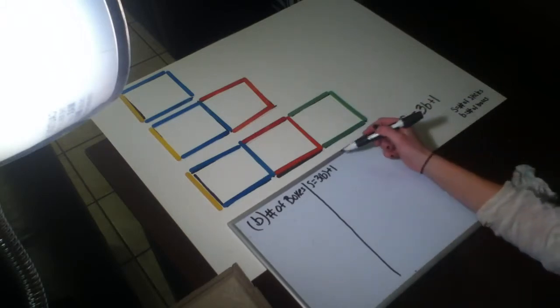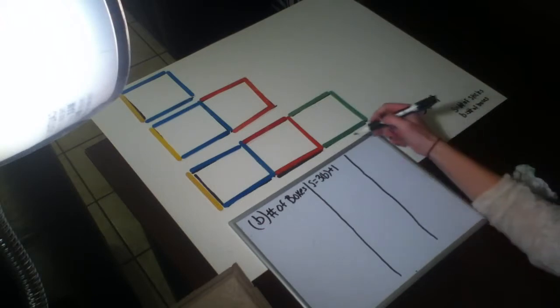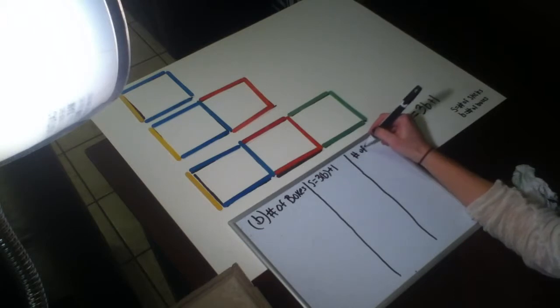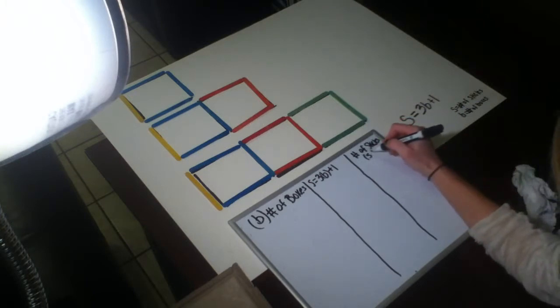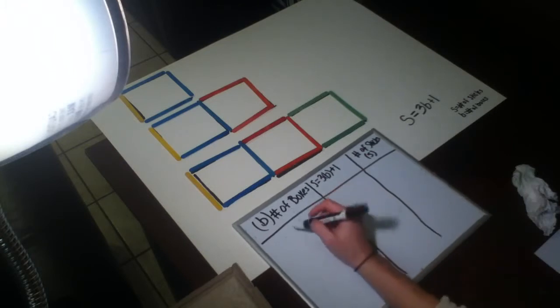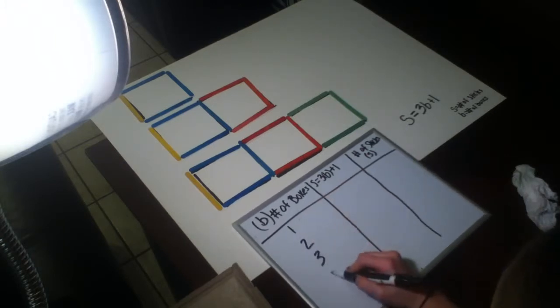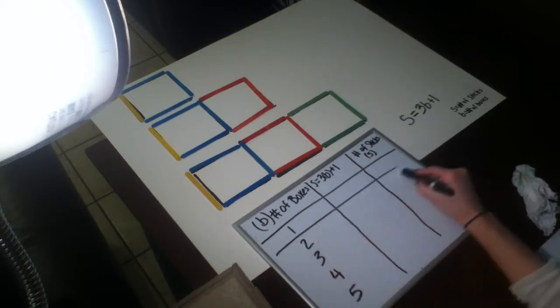And for the last one, we are going to do the number of sticks, which can also be written as S. So we'll go down and do 1, 2, 3, 4, we'll go all the way to 5. Just draw our line.